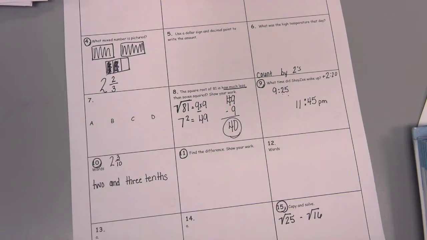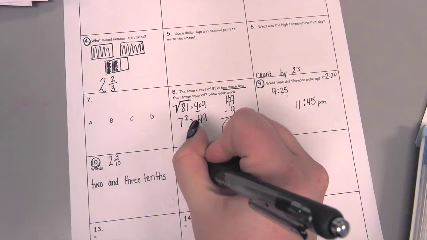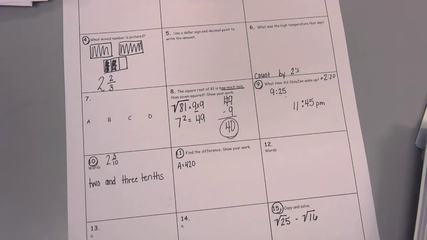Number 11. Oh, 11 is a number line. Let's see. They are counting by 20s on this number line. On number 11, take a look in your book, please. Don't just let me do it for you. Pause and take a look. Point A, I think A equals 420. Make sure you agree with me. You could find me making a mistake.